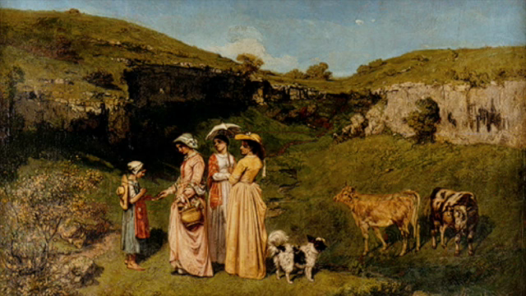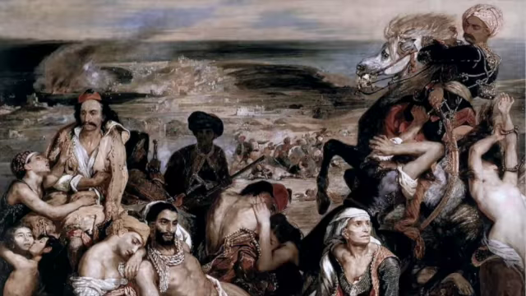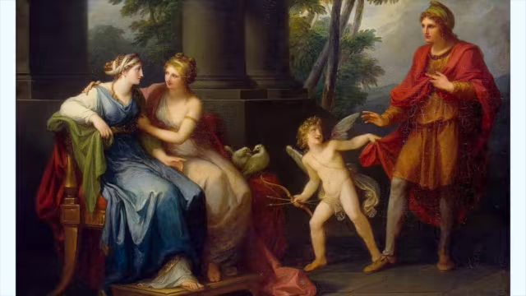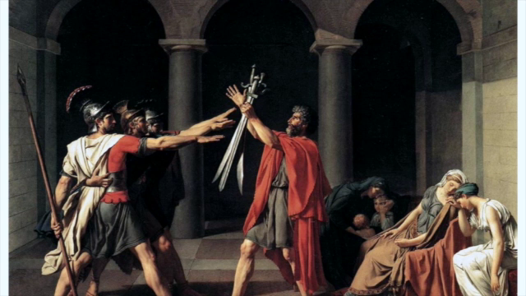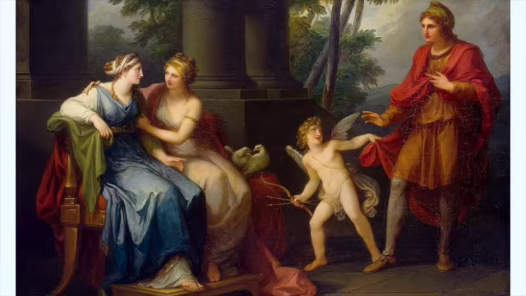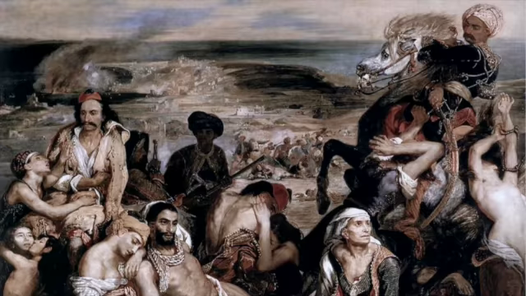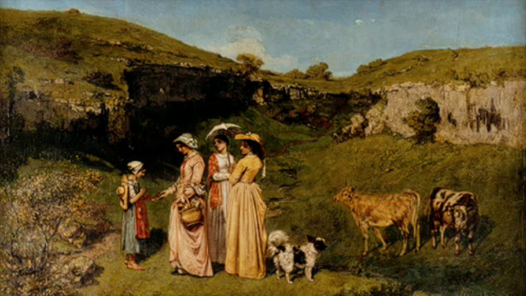So historical paintings, like the ones that we saw, like this painting, for example, would have been the most highly prized work of art. And landscapes, portraiture, still lifes, other kinds of art just were not believed to be as worthy.